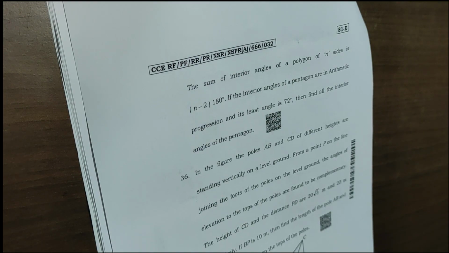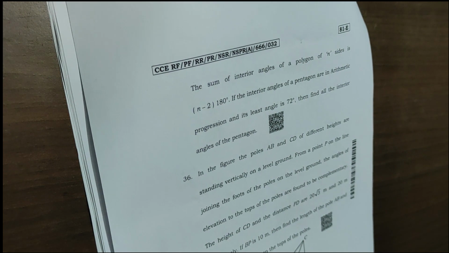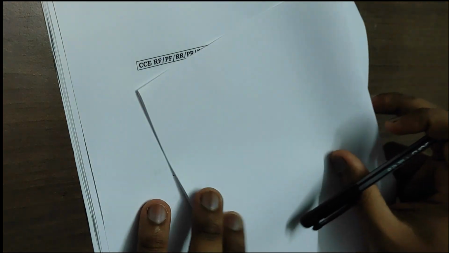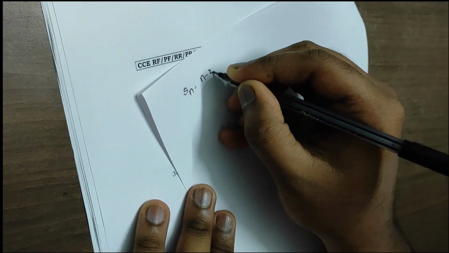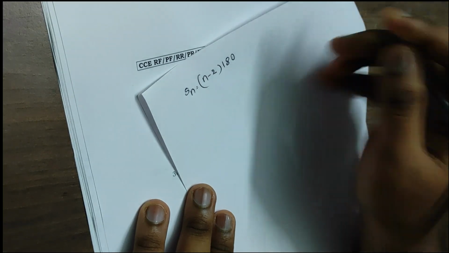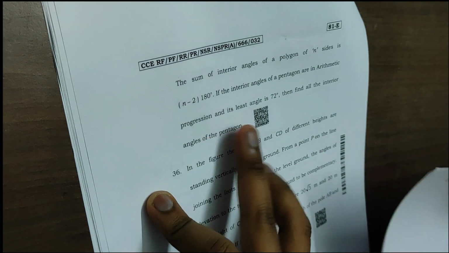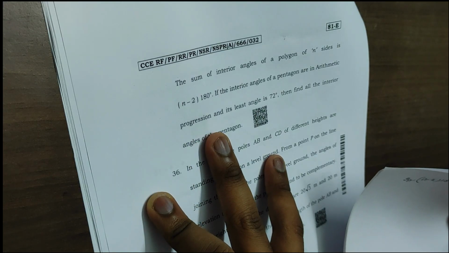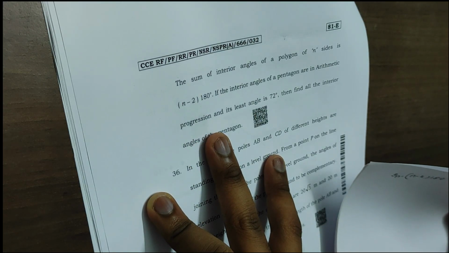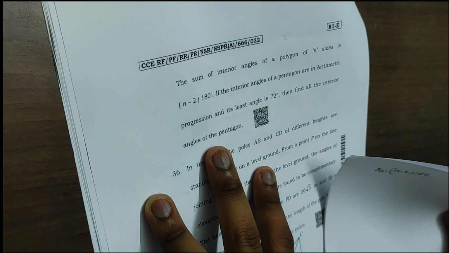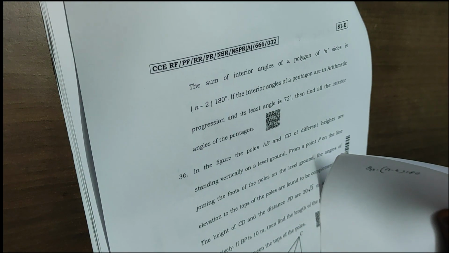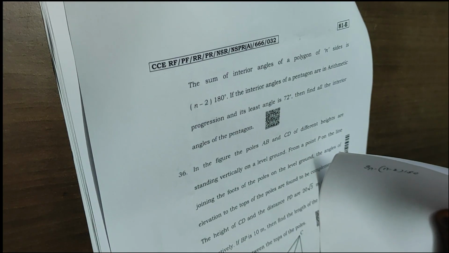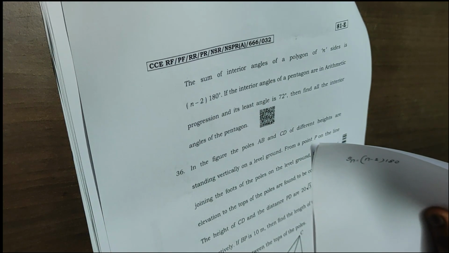They have given the sum of the n sides, Sn, that is Sn is equal to n minus 2 into 180. This is given in the question. They have told us that the interior angles of a pentagon are in arithmetic progression, that is having a common difference, and the least angle is given, that is 72 degrees.